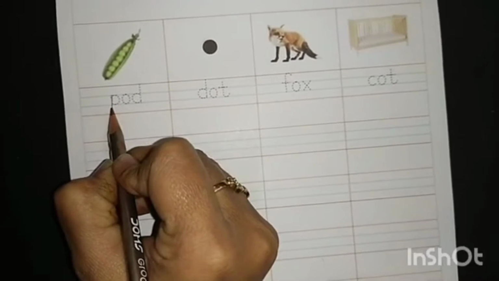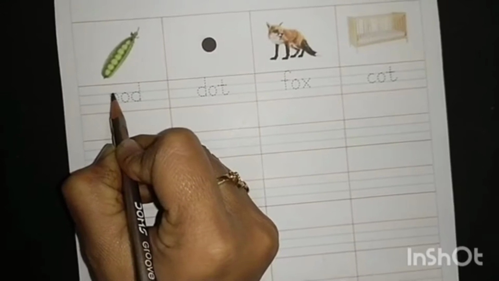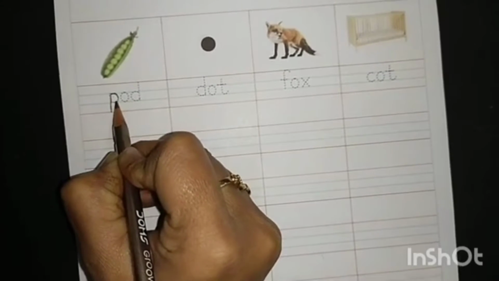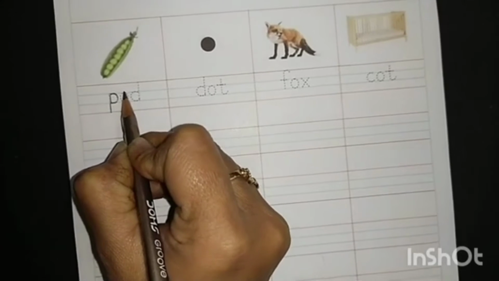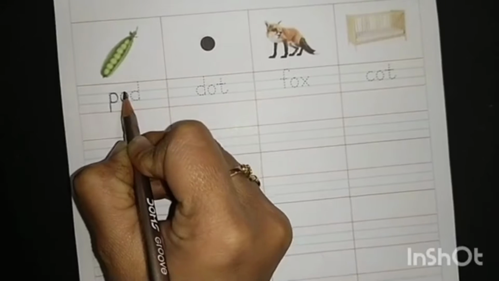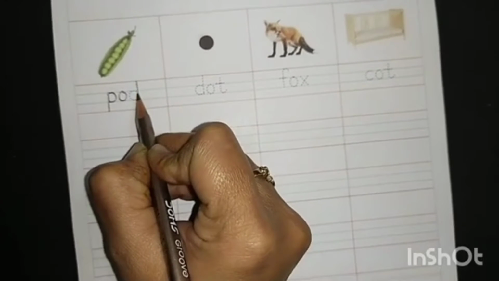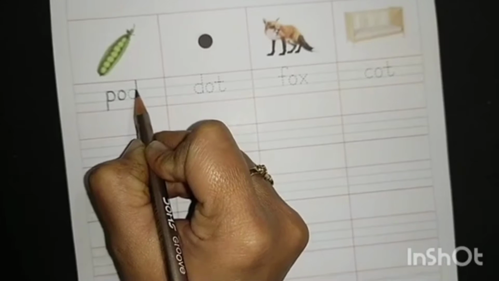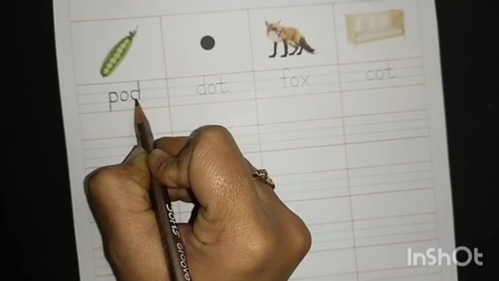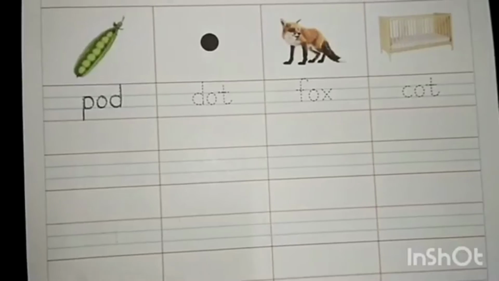first we will make a standing line, then we will go up, make a reverse C curve. For alphabet O, make a C curve, then make a reverse C curve. For D, we will make a standing line, then we will go up and make a C curve. P-O-D, pod. Per order, pod.